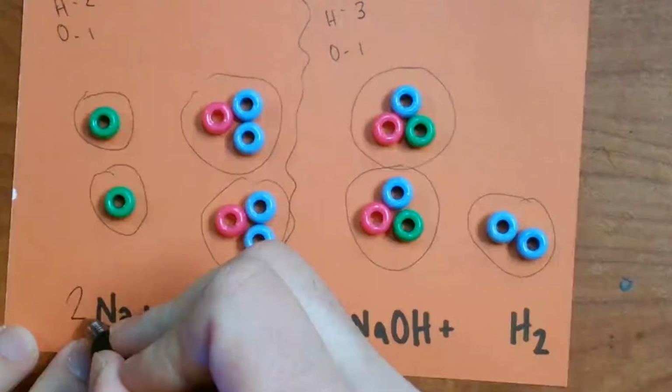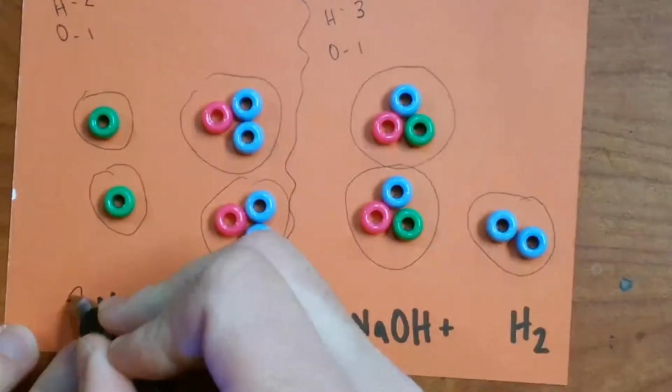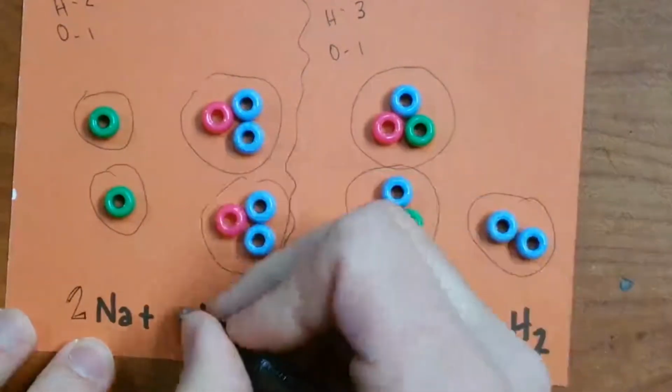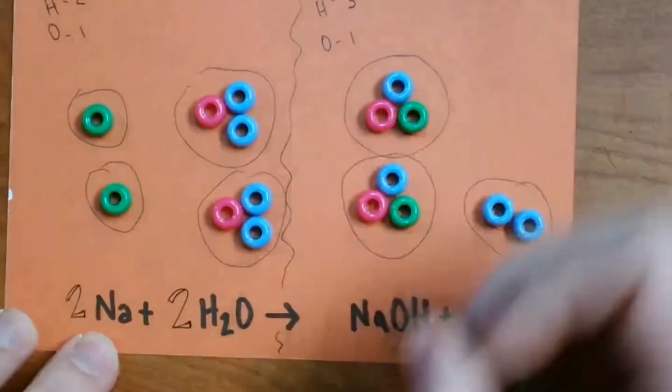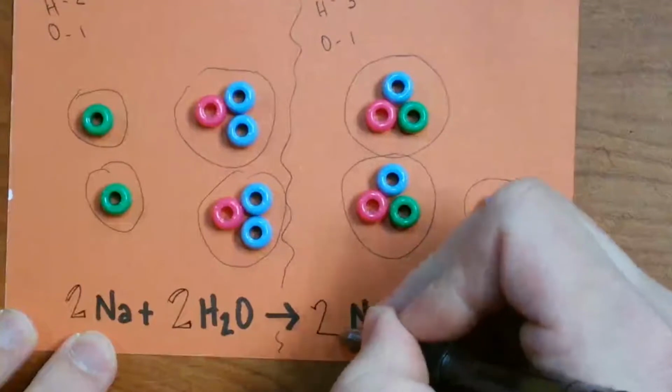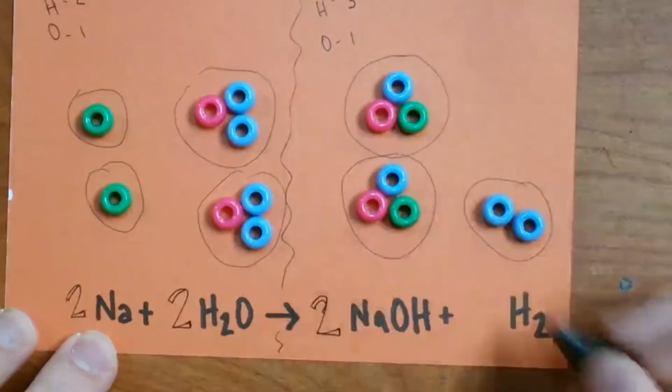So I'm going to put that in. There's my 2 for my coefficient. I've got 2 groups of water. I've got 2 groups of sodium hydroxide. And I've got 1 group.